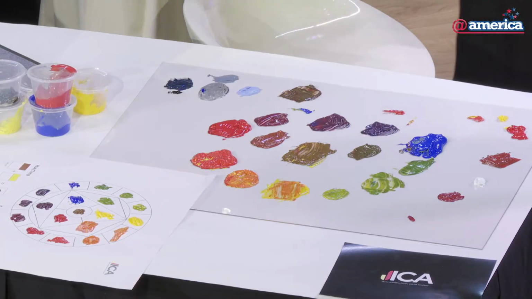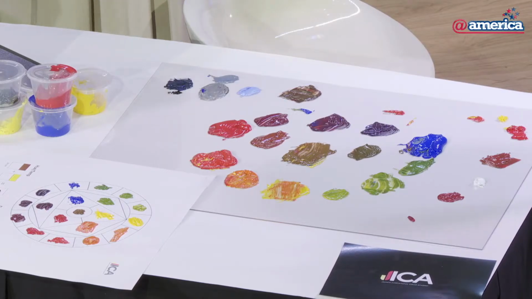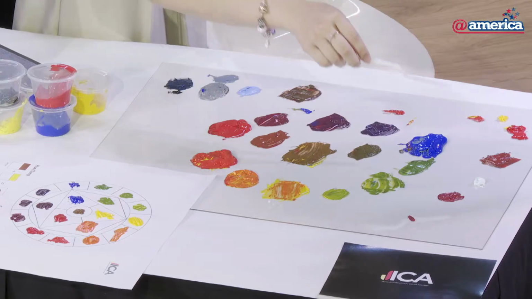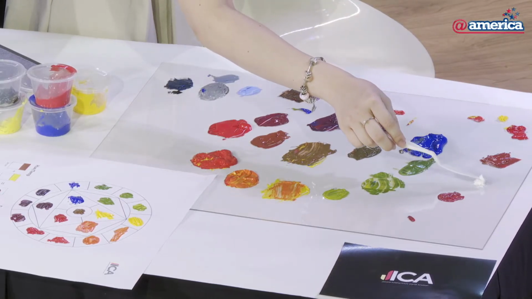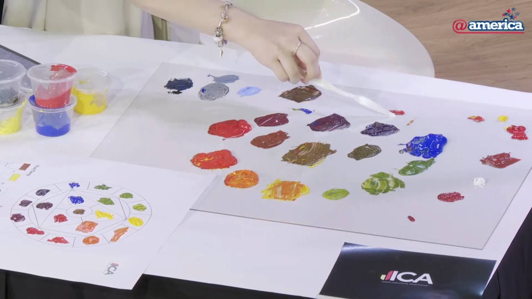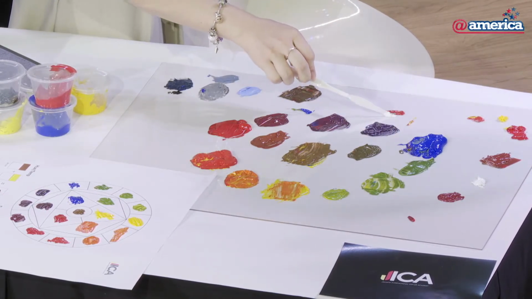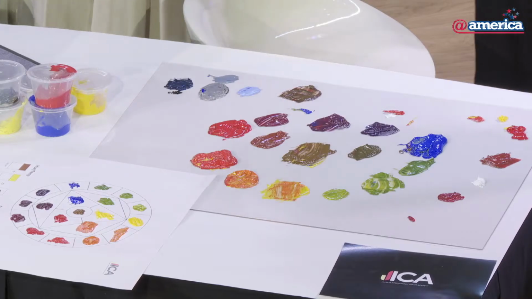All right. So we're just going to take a bit of red here, the same base color as we did before, but what we're going to do now is mix it with a bit of white first to make it more pinkish, and also add a bit more gray. So it's going to turn more dusty.